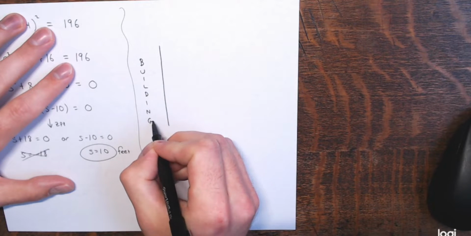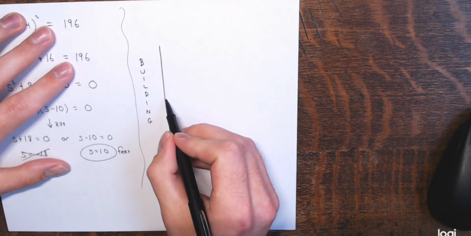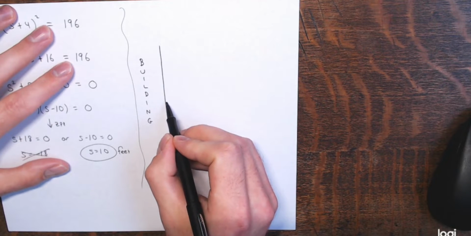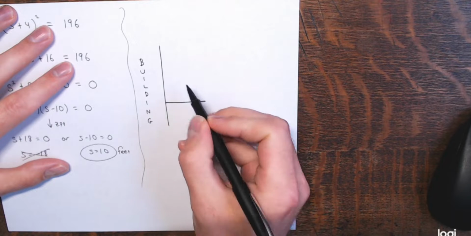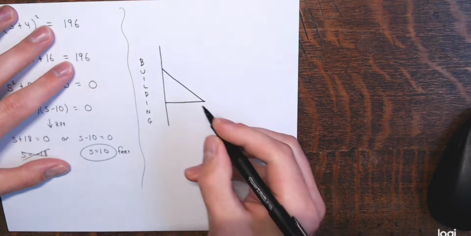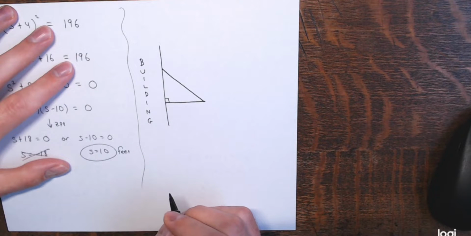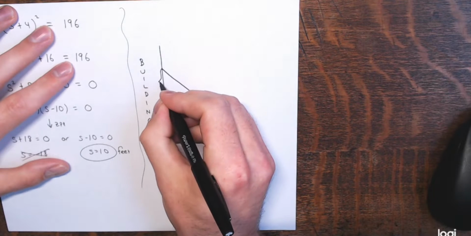The side of the building. And they create a pool that's in the shape of a right triangle off the side of this building, like that. Right, all 90-degree angle there. Remember what a right triangle is. See, one of the legs is on the side of the building.